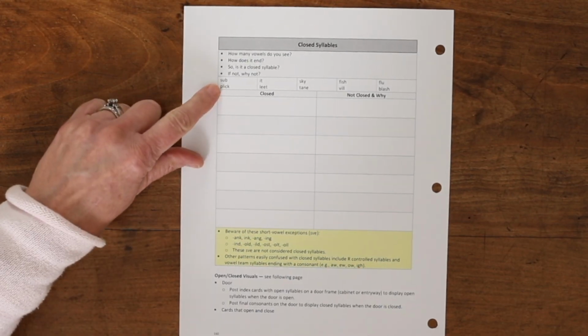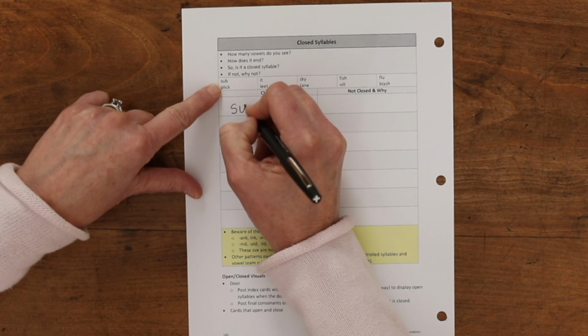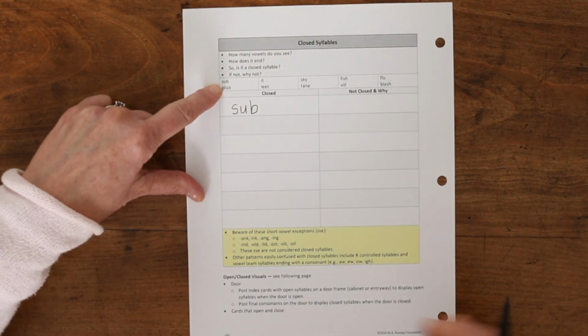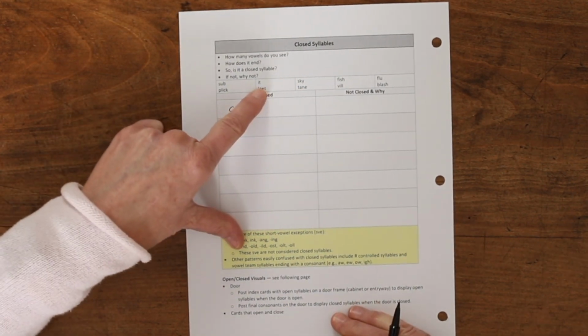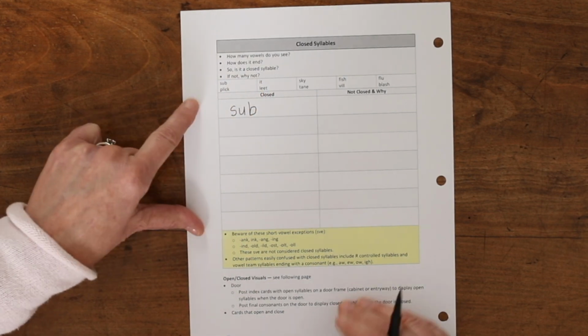Very nice. And now, teachers, we're going to continue on with our syllable sort activity. You should have this in your manual. And looking at the first syllable, it's S-U-B. And how many vowels do you see in this syllable? One vowel. And how does it end? With a consonant. So is it a closed syllable? Yes, it is. And our next syllable is I-T. How many vowels do you see? One vowel. How does it end? With a consonant. And so is it a closed syllable? Yes.